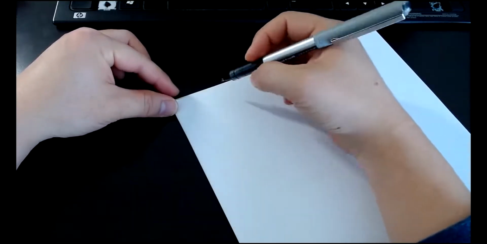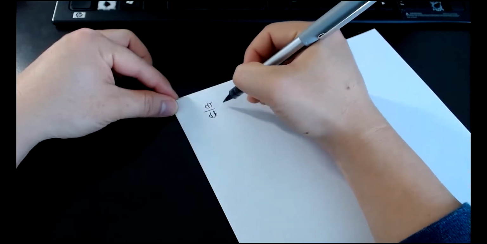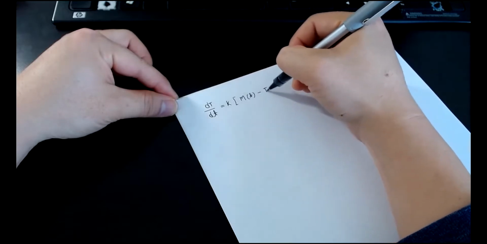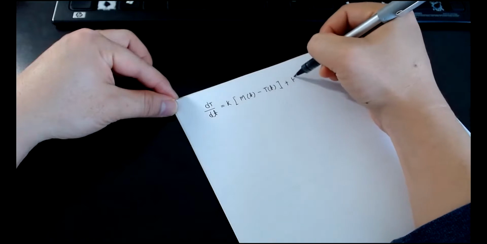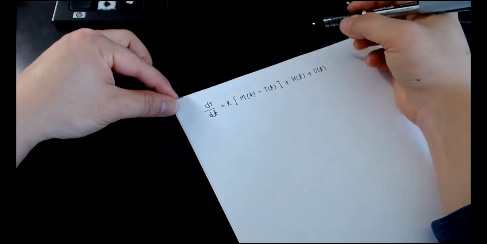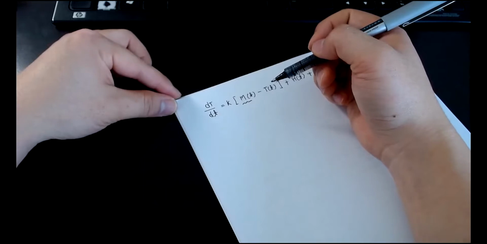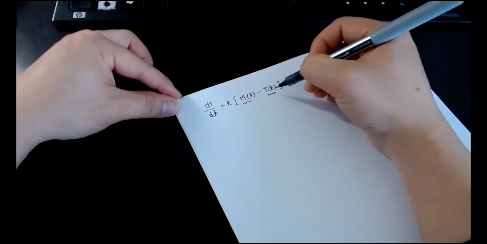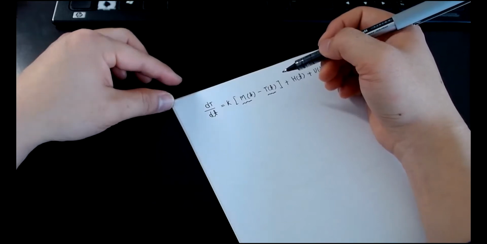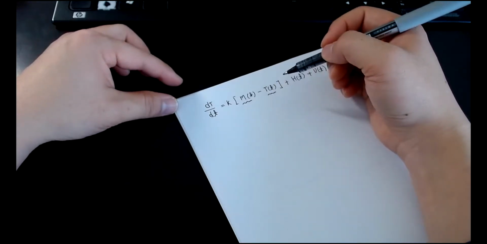The differential equation of heating and cooling is this: dT over dt is equal to k times (m of t minus T of t), plus h of t, plus u of t. The m is the outside temperature function, and T of t is the temperature of the object, or in this problem, the temperature inside the building.